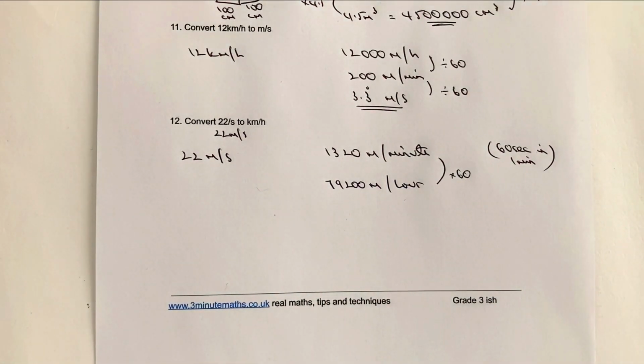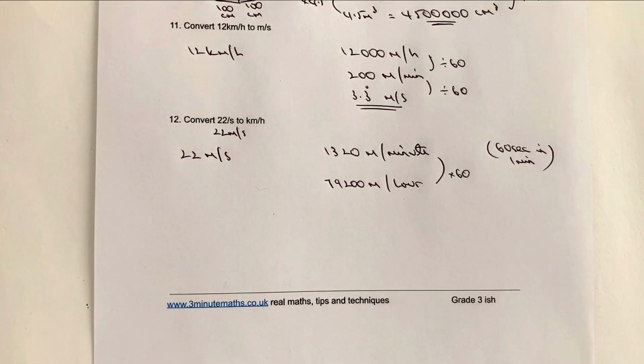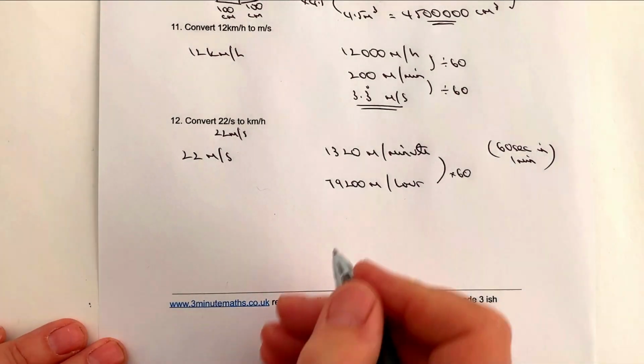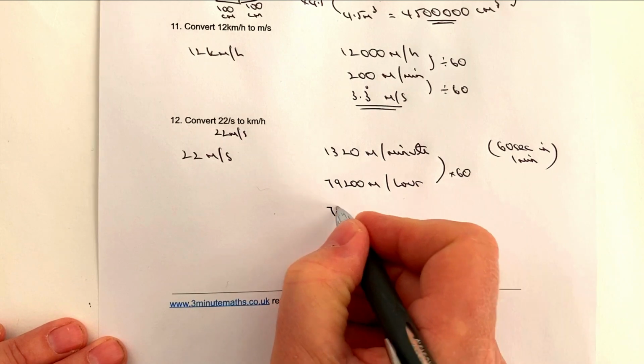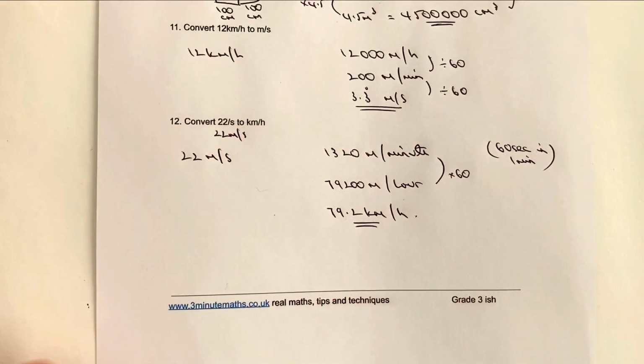Well, I'm fairly close now. I've got my hour, I'm okay with my hour. I just need to convert that to kilometers. Well, there are 1,000 meters in a kilometer, so if I divide that through by 1,000, I get 79.2 kilometers per hour, and that would be the answer to that particular question.